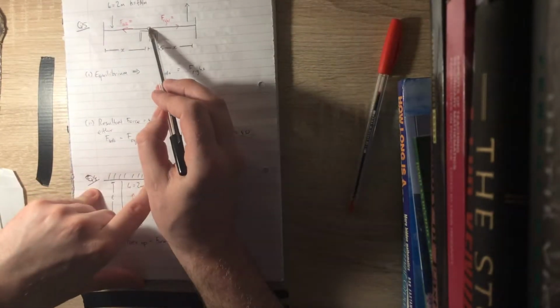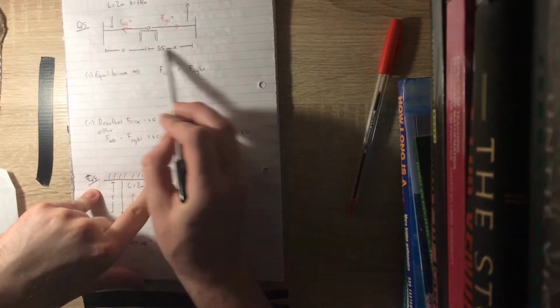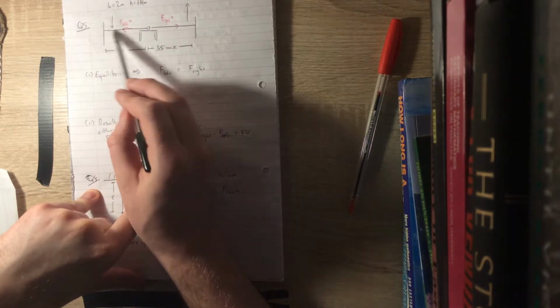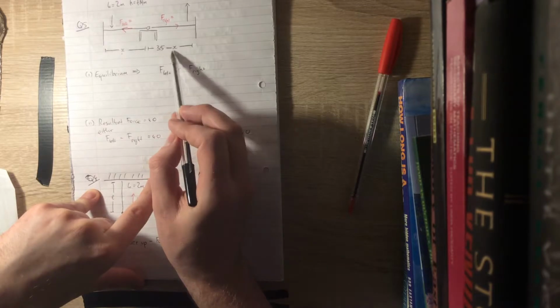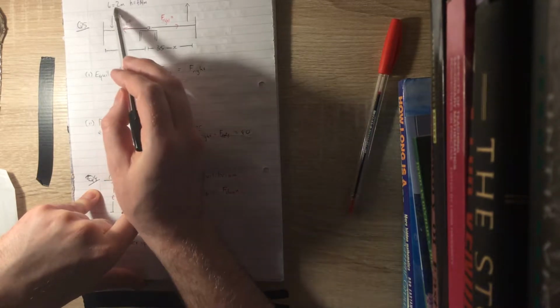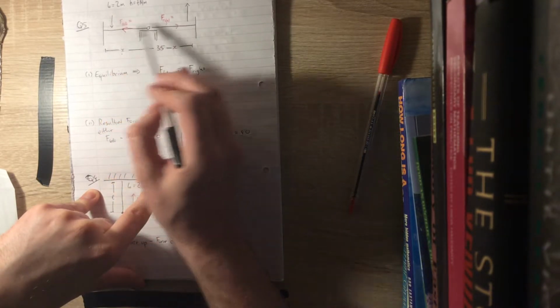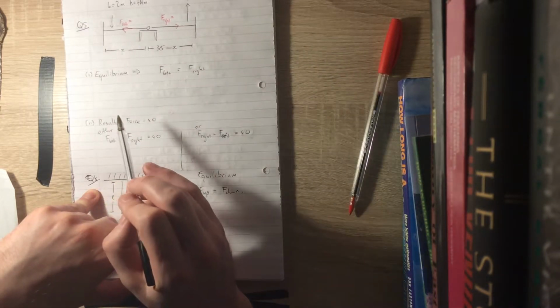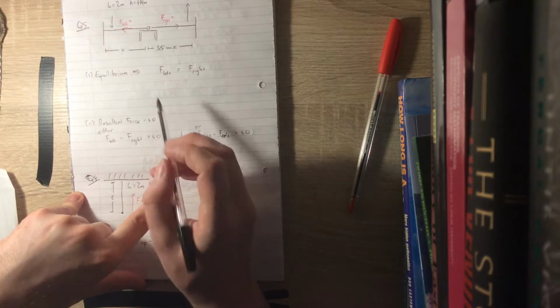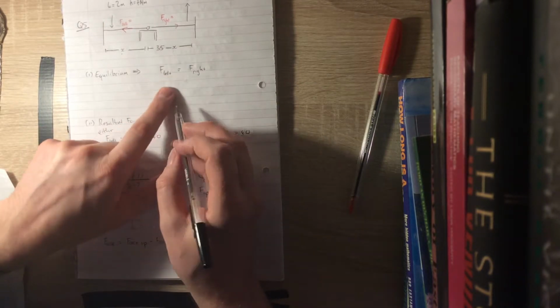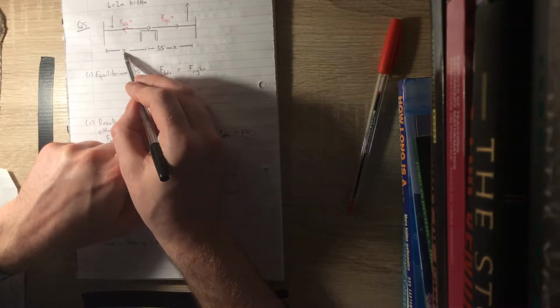We've got our particle resting on a table. We've got 35 meters between the walls, so if the distance from the left-hand wall is x, then the distance from the right-hand wall is 35 minus x. Here's our natural length and spring constant for one string, and natural length and spring constant for the other string. When we're in equilibrium, the forces to the left and the forces to the right have to be the same. So what's the force to the left when we're a distance x from the left-hand wall?